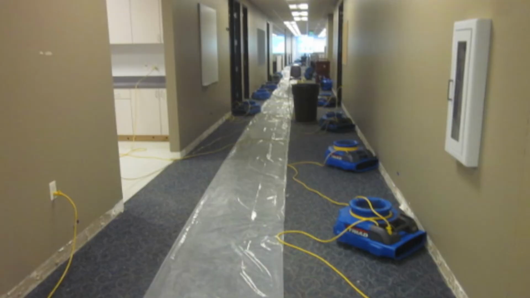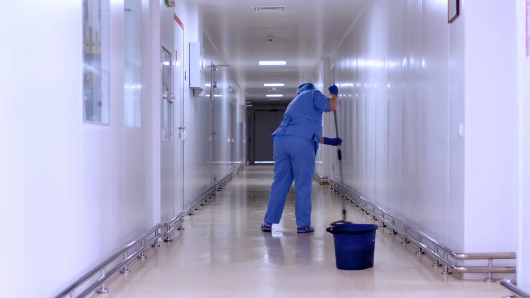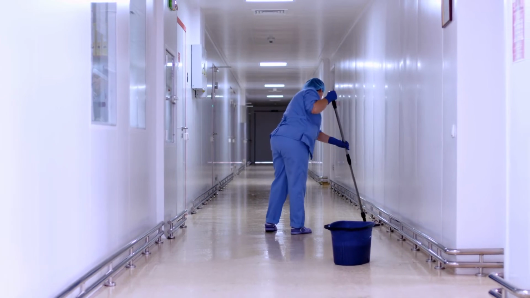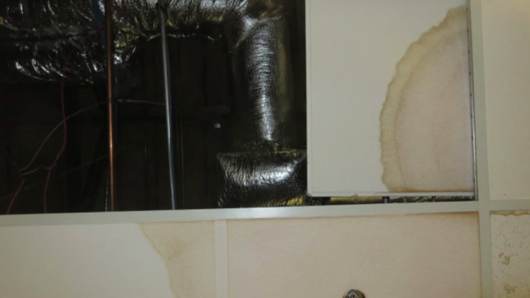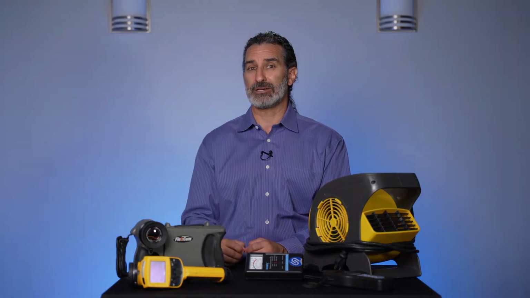Vinyl base cove is a good example. Vinyl base cove is great when you're mopping the floor because it keeps your mop water from getting into the drywall. But it works the opposite way. If water is already in your drywall, that vinyl base cove will not allow water to evaporate out into the atmosphere, increasing the potential for mold, increasing the potential for rust, etc. So some building materials will be removed to either access, or some building materials will be removed because they are unsalvageable from the get-go.